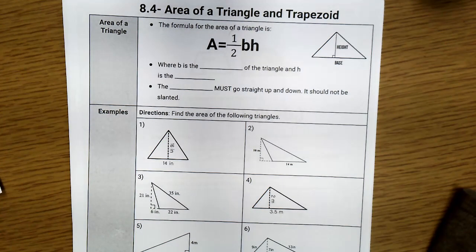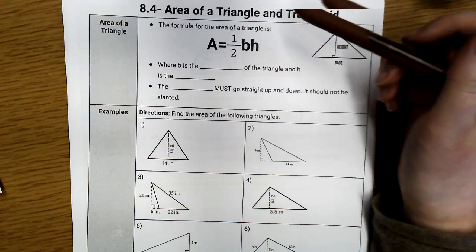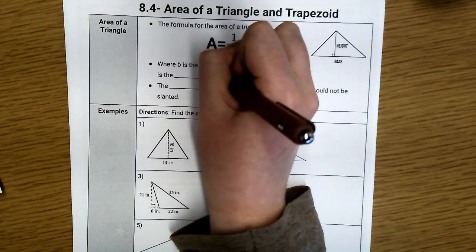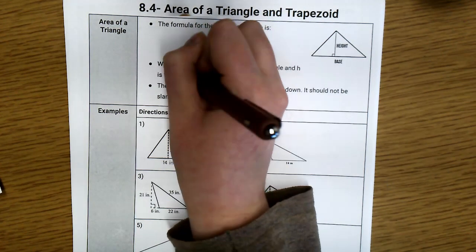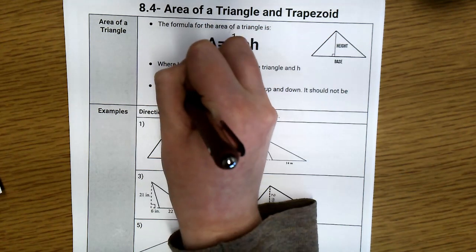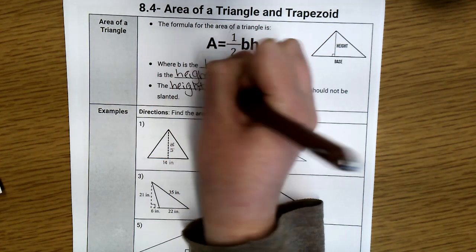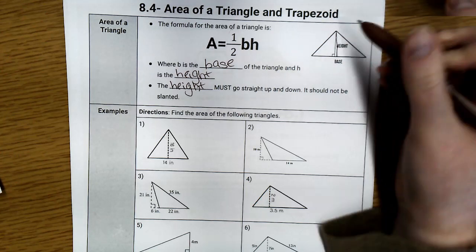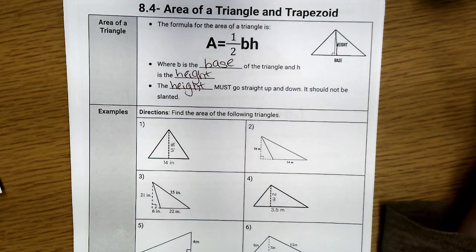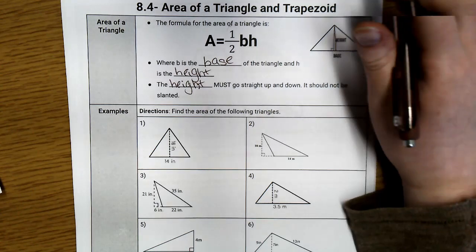If you think about a rectangle, if you wanted to split that up into a triangle, you would have to cut it in half. So that's where this 1/2 comes from. B is still our base, H is still our height, and the height still has to go straight up and down, so it's right here. It is not either of these slanted sides. So the height must go straight up and down, not slanted.